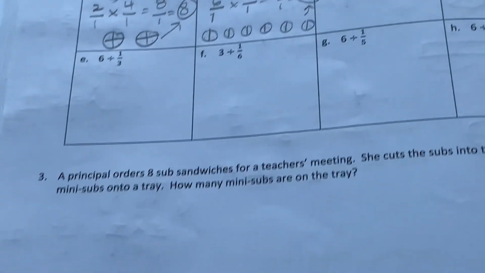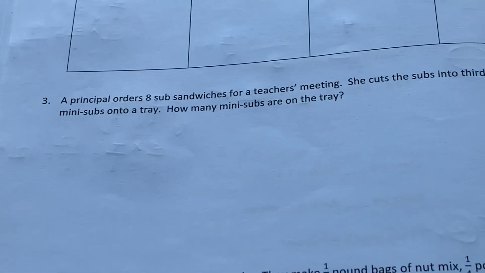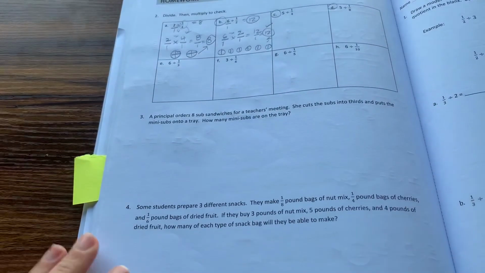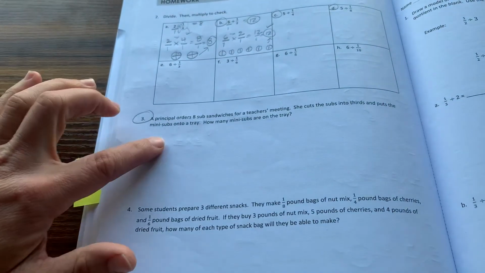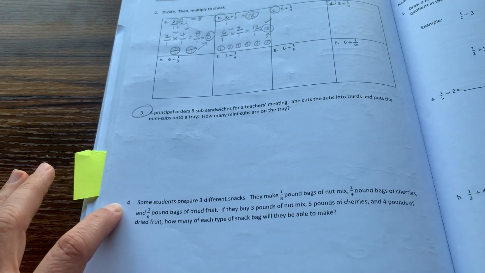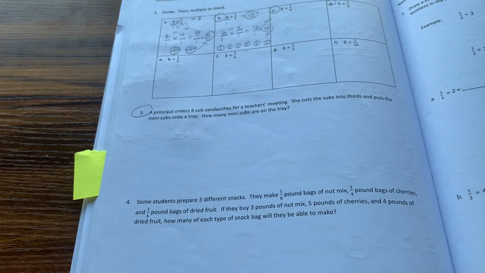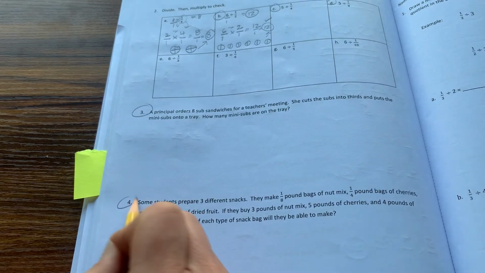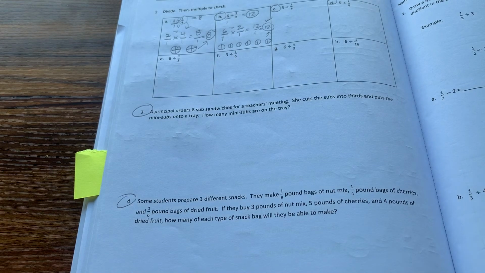All right, great job. I would like you to do number 3 and draw it. Make sure you draw it. And then number 4 is a fun bonus challenge. I always encourage you to challenge yourself, so try it. All right, great job.